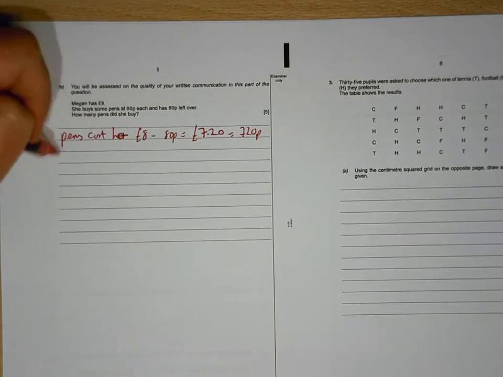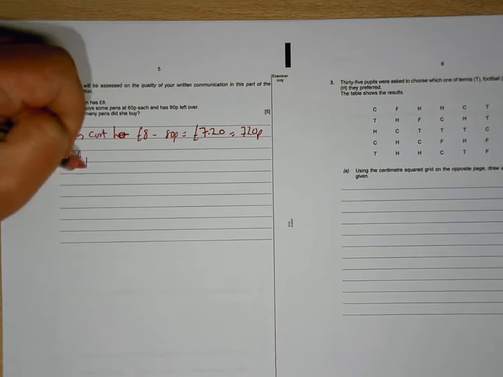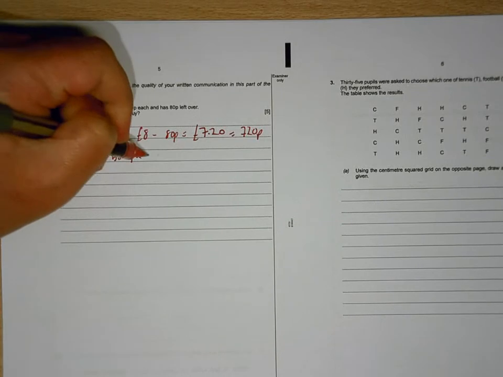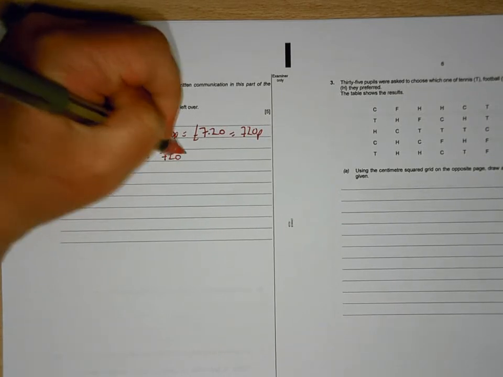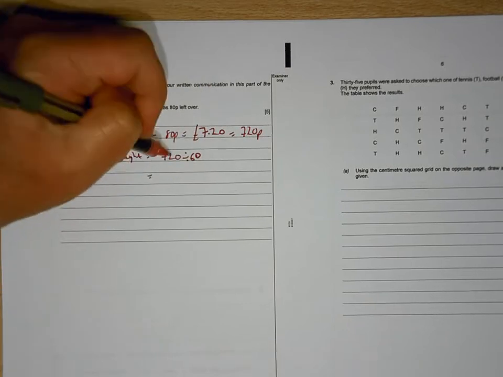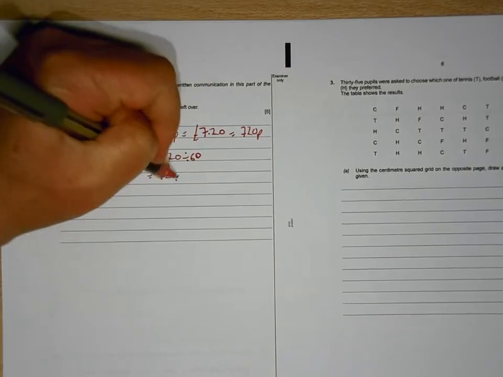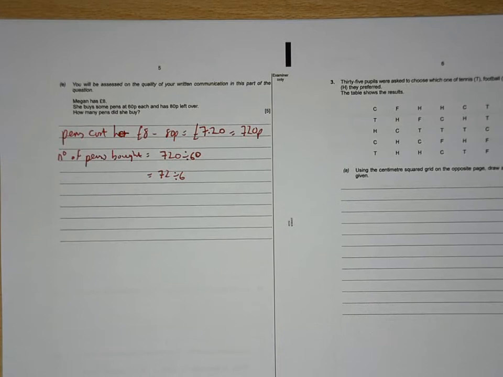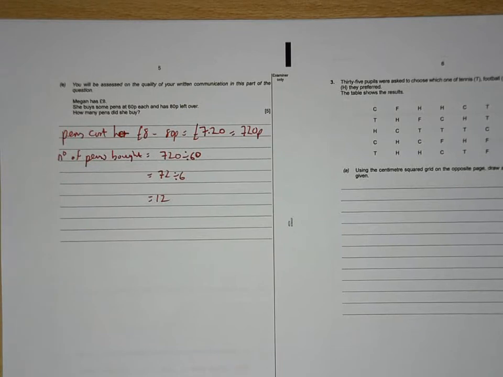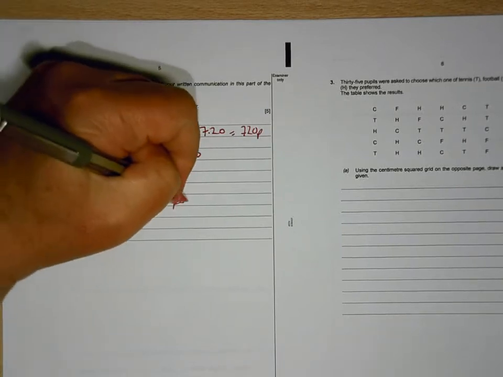Each pen costs 60p, so number of pens bought will be 720 divided by 60. That's the same as 72 divided by 6, and 72 divided by 6 is 12. So 12 pens altogether.